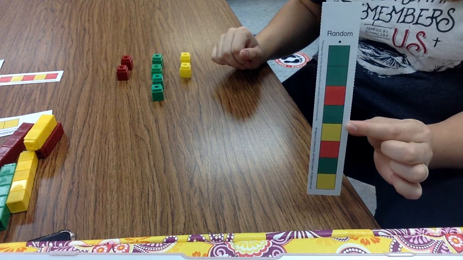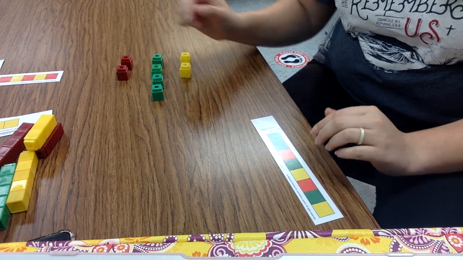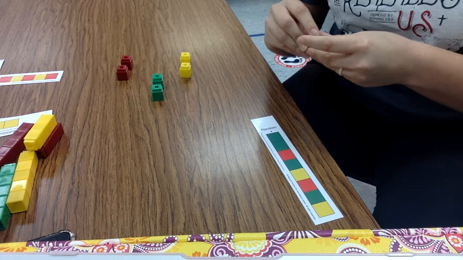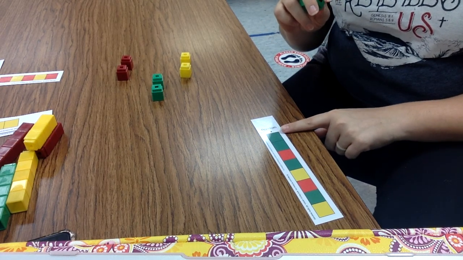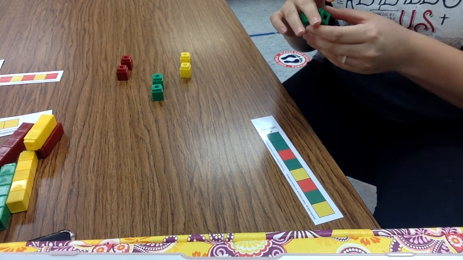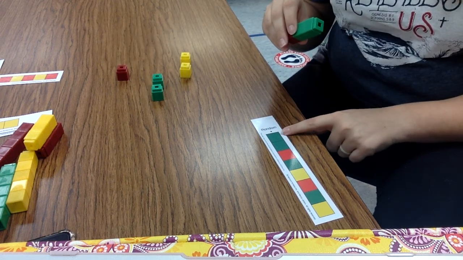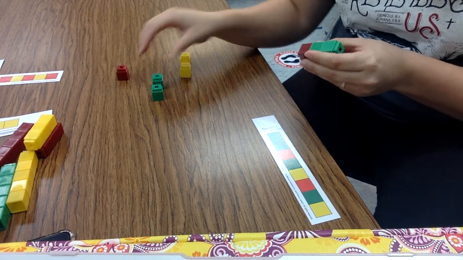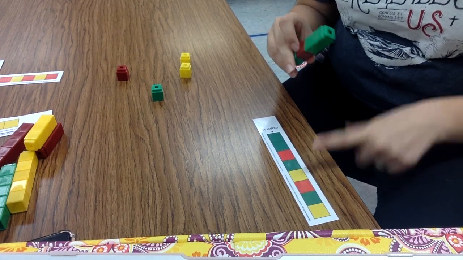Now we have to figure out how to put it together. It says to start with 2 green. So let's do that. 1 and 2. And then down here it says it goes green, green, and then red. So now I need to pick up a red. Okay, so green, green, red, then I need to get a green. So now I have green, green, red, green. Now a yellow.